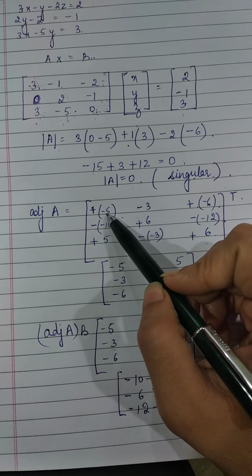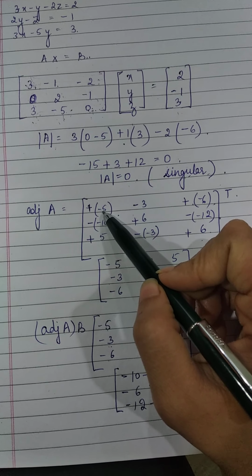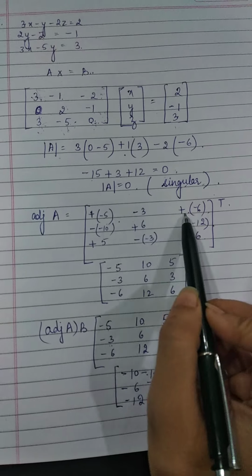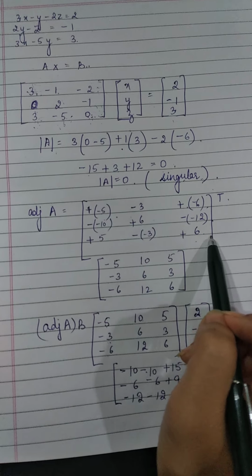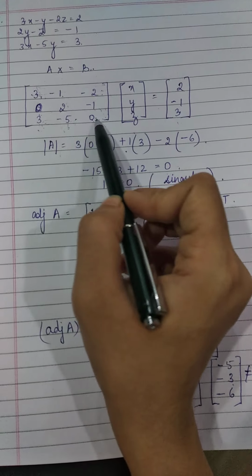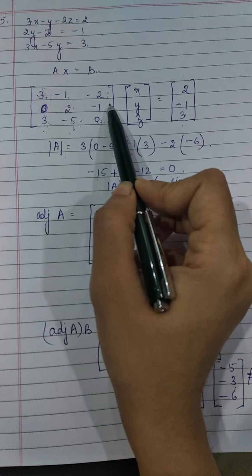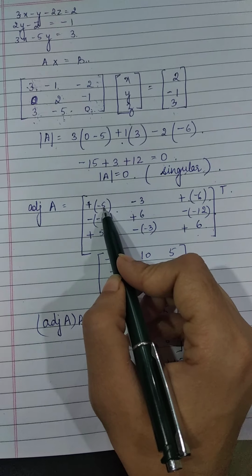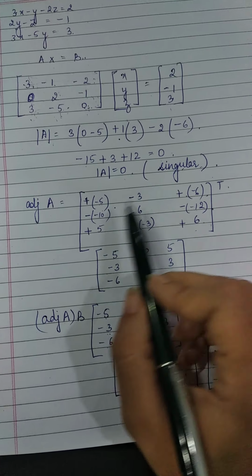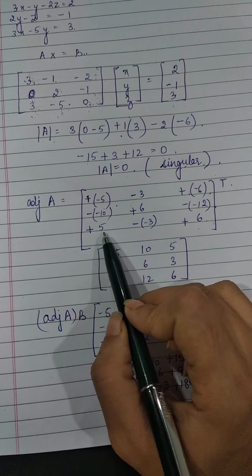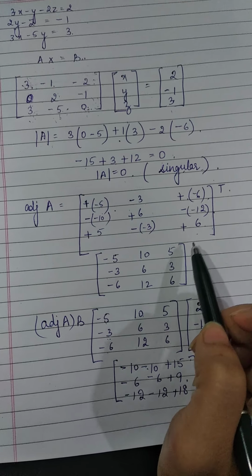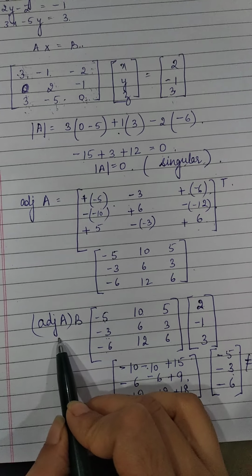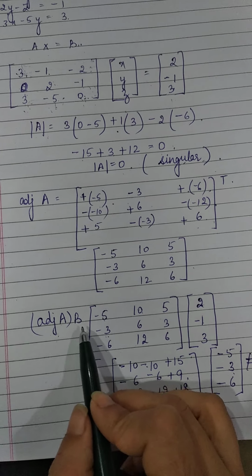The adjoint of matrix A is the transpose of the cofactors of the various elements of this matrix. First we'll write down the positional values, and then for each element we'll find the cofactor. Likewise it is 0, -5, here we have -5, likewise 3, -6, -10, 6, -12, 5, -3 and 6. We'll find its transpose. This is the transpose.